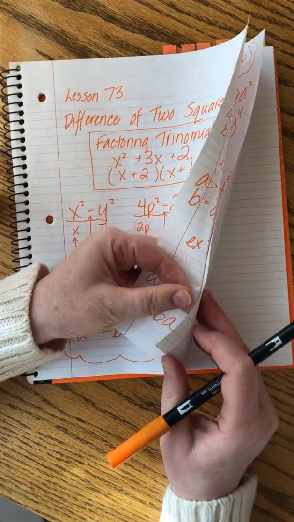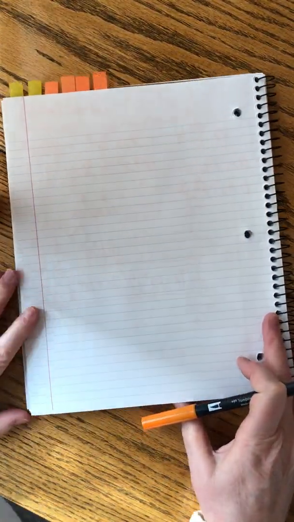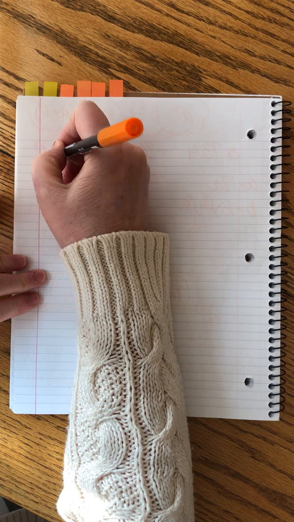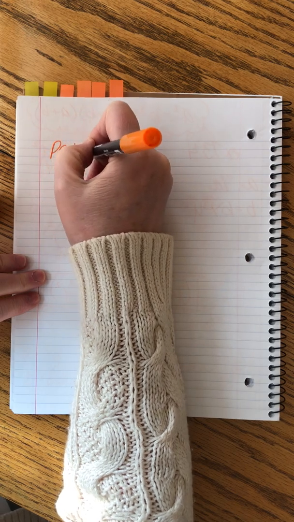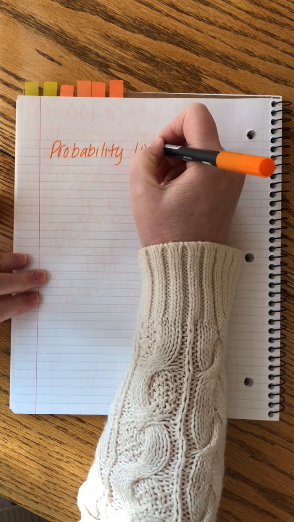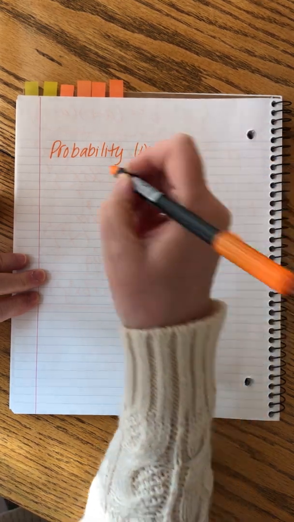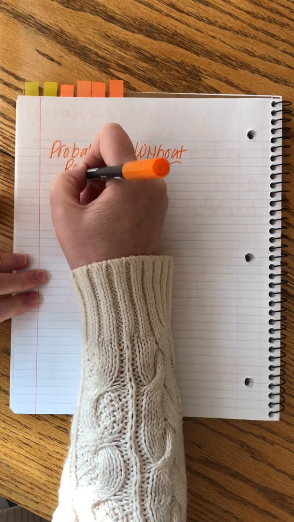Let's switch gears and talk about probability. And this is called probability without, emphasis on without, replacement.